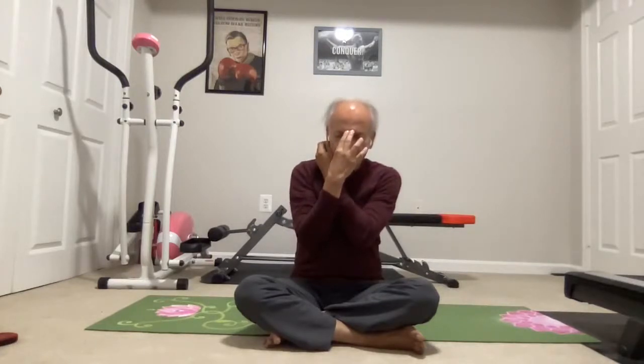Now you do the alternate nostril breathing with your eyes closed, focusing on your breath. It balances both sides of your brain.